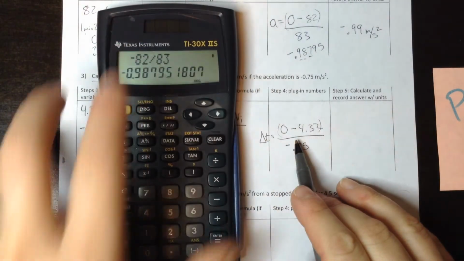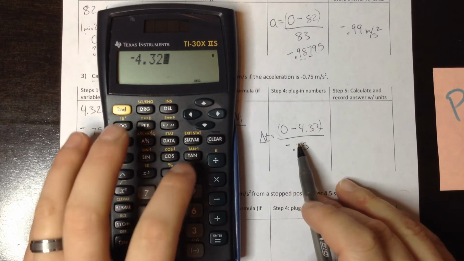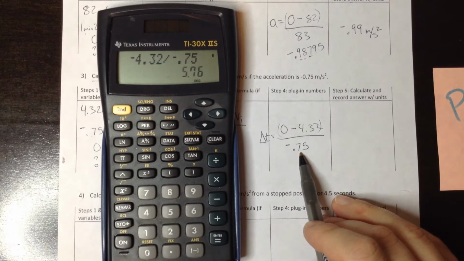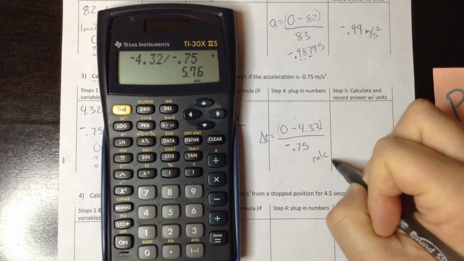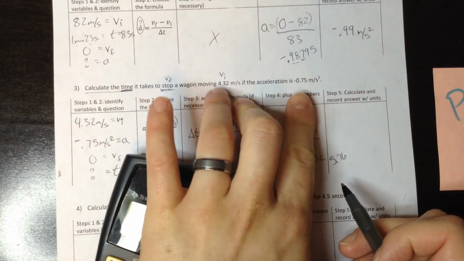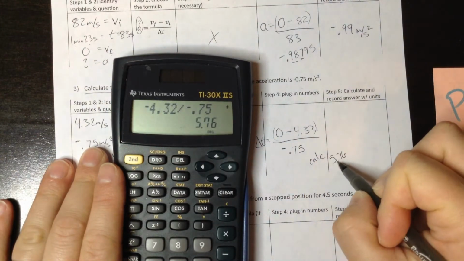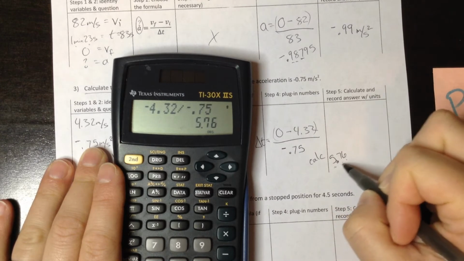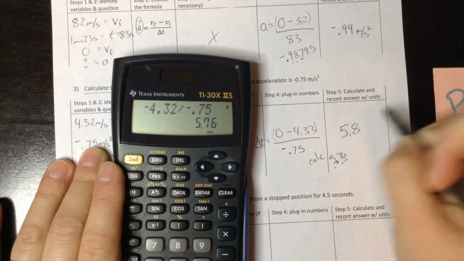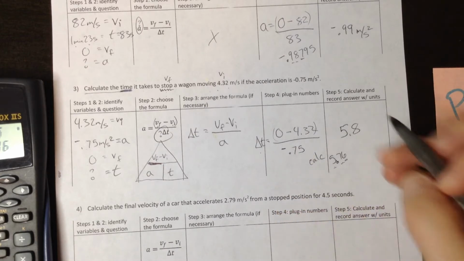0 minus 4.32 is negative 4.32. And we're going to divide that by a negative 0.75. The calculator says 5.76. Significant figures: this one has 3, this one has 2, so we want 2 significant figures in our answer. 5, 7, 6: we want the 5 and the 7, and the 6 rounds the 7 up to an 8, so 5.8. I'm solving for time, so my units of measure are going to be seconds.